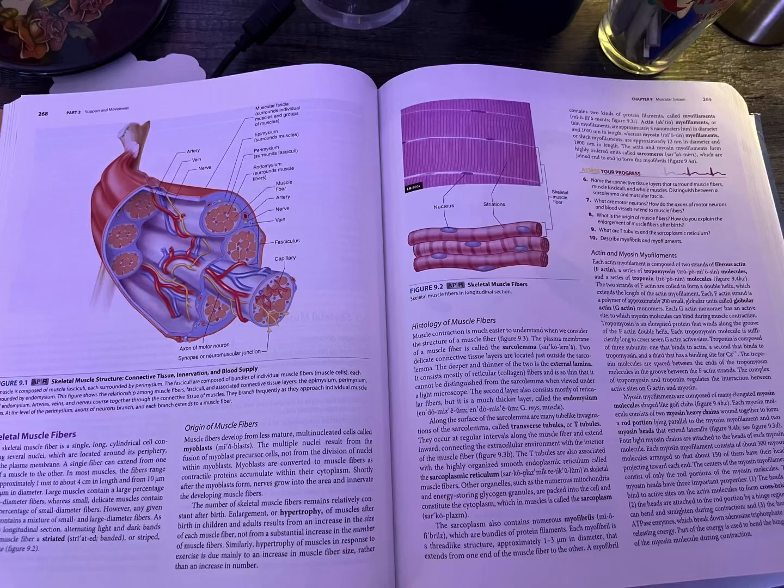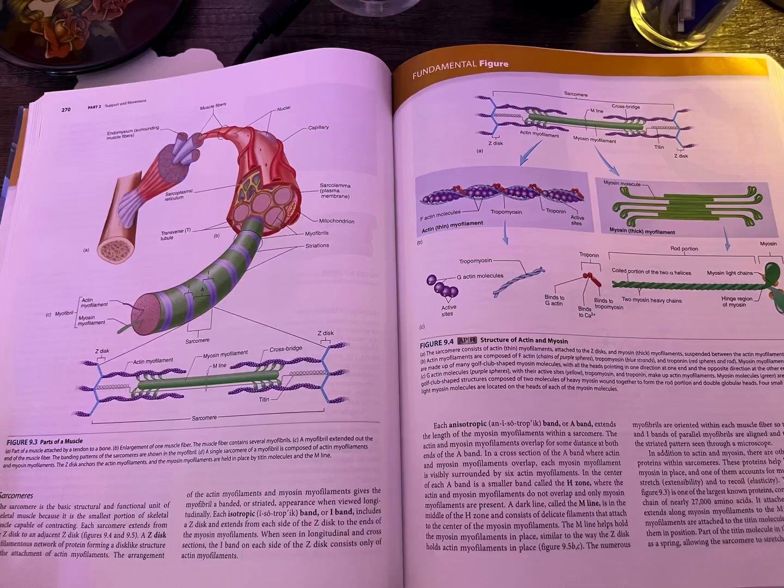Tropomyosin is an elongated protein that winds along the groove of the F-actin double helix. Each tropomyosin molecule is sufficiently long to cover 7 G-actin active sites. Troponin is composed of 3 subunits, one that binds to actin, a second that binds to tropomyosin, and a third that is a binding site for calcium. The troponin molecules are spaced between the ends of the tropomyosin molecules and the groove between the F-actin strands.